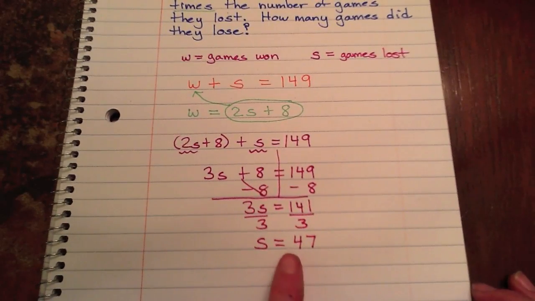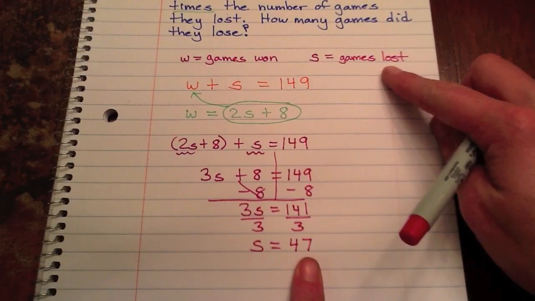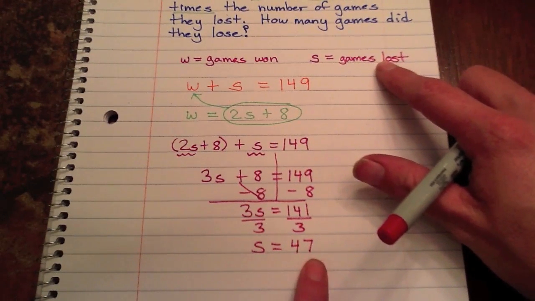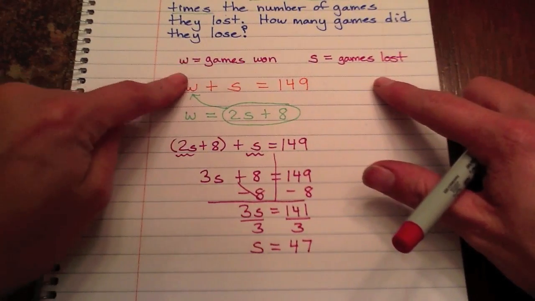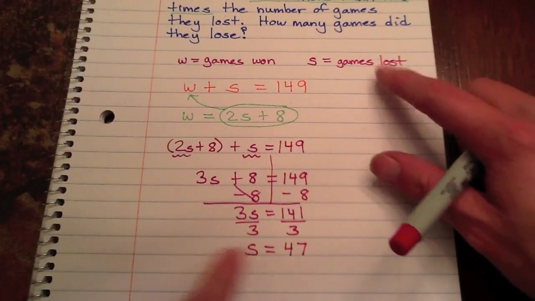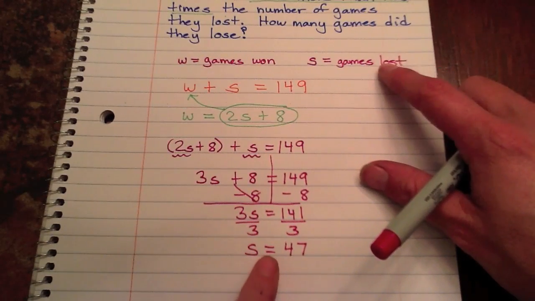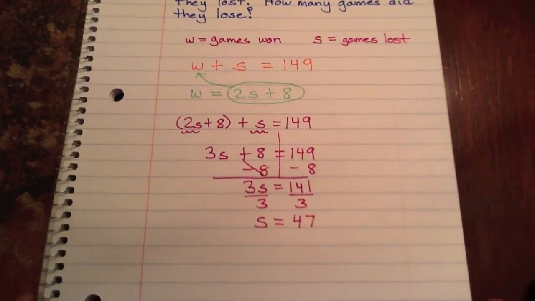Now, what you notice here is you found S. You found the games they lost. They want to know how many games they lost. You're already done. You don't have to go plug it in to find the winning games. If you wanted to, you could, but you don't need to because they only asked you how many they lost. Be really careful with these. Make sure you always answer the question they asked. Sometimes you'll end up getting something wrong just because you didn't answer the correct question.